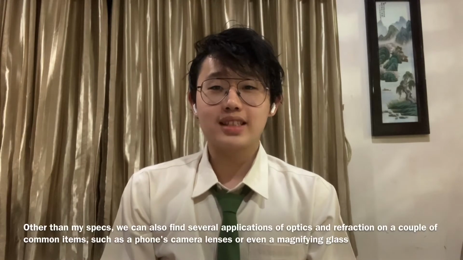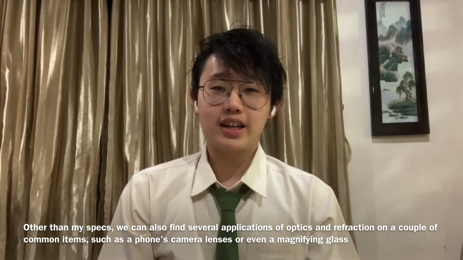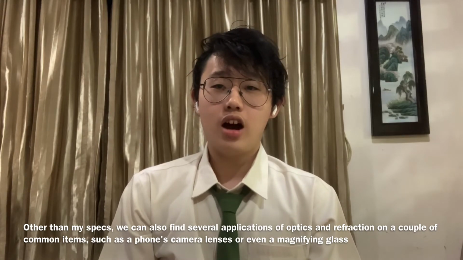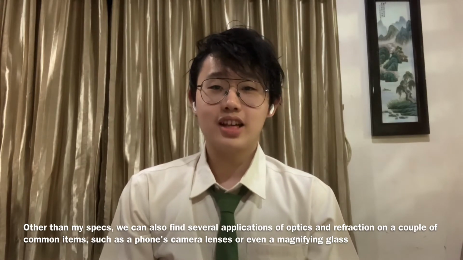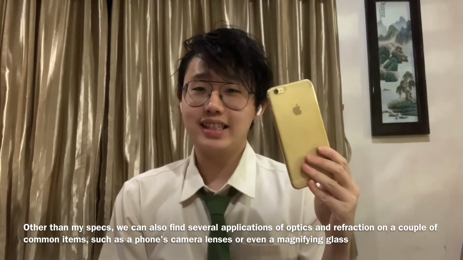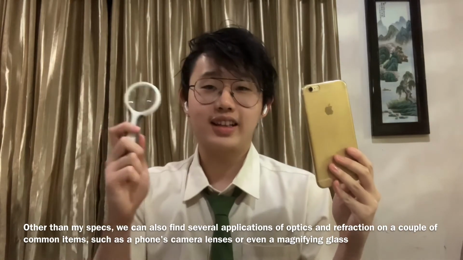Other than my specs, we could also find several applications of optics and refraction on a couple of common items such as a phone's camera lenses or even a magnifying glass.